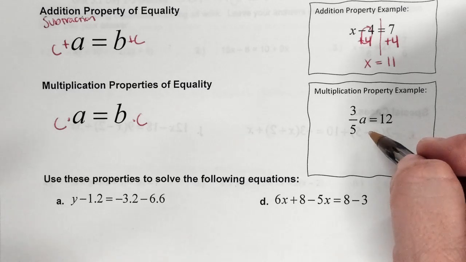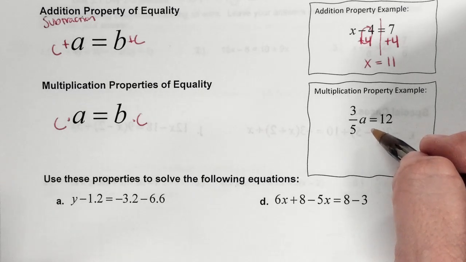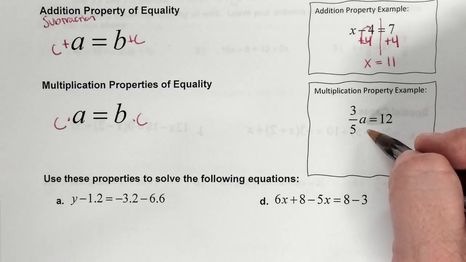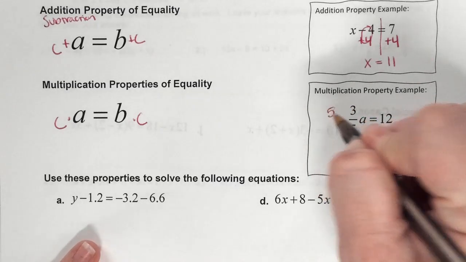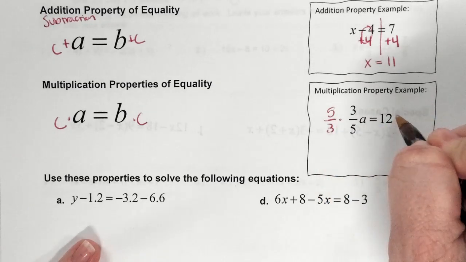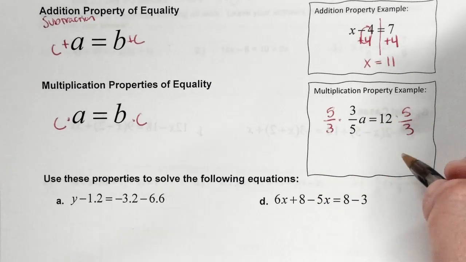So this one's a little tricky. Do y'all know how to get rid of a fraction by multiplying in one step? You multiply by the reciprocal. What's a reciprocal? Kind of. Not necessarily your opposite, but the flip. Okay, what does this look like flipped? So if I multiply both sides by 5 over 3, it will cancel.